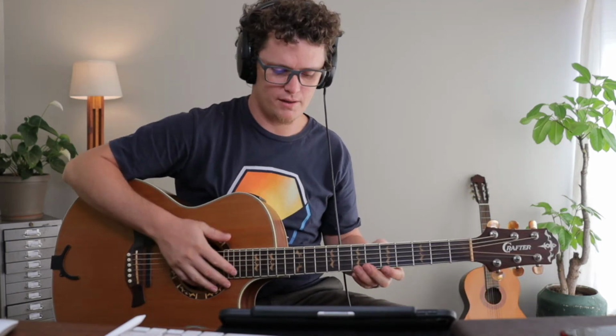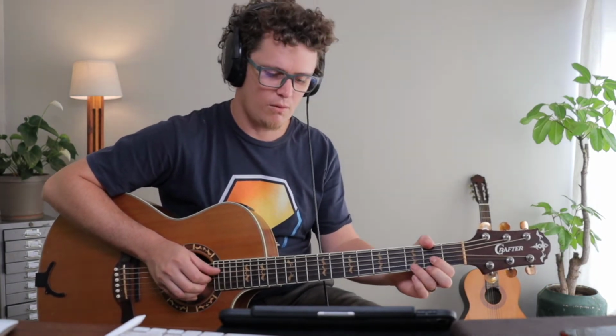Okay, so next up, I want to talk about soloing over these chords using the chord voicings that we just learned. Okay, so I'm going to play a little chord progression, and obviously the chord progression is going to be in the key of D, and I'm going to be soloing over that chord progression. So let me just play a little chord progression. 1, 2, 3, 4.